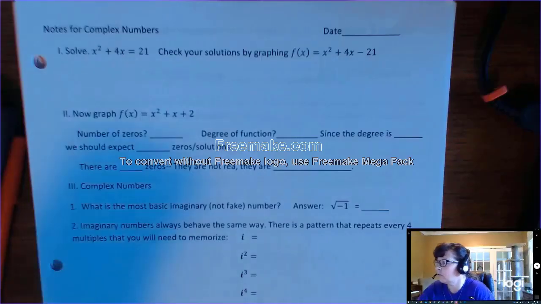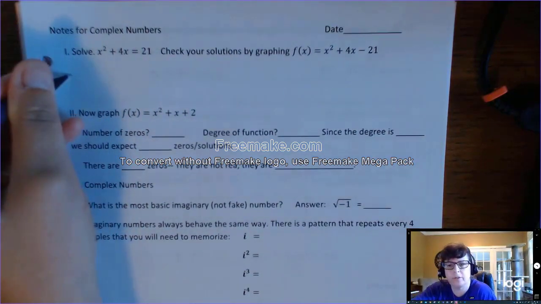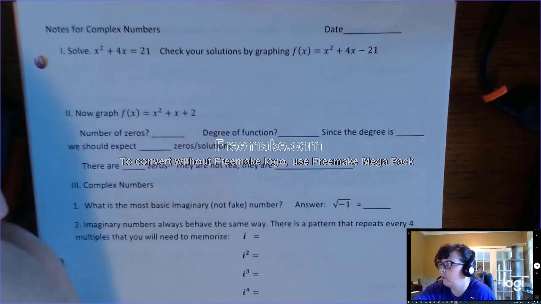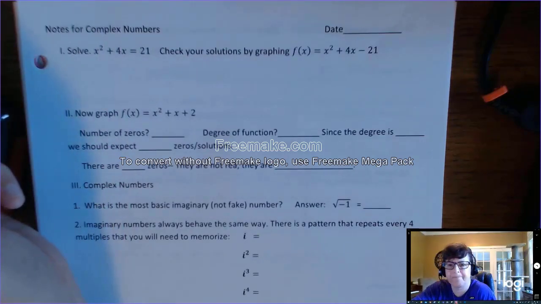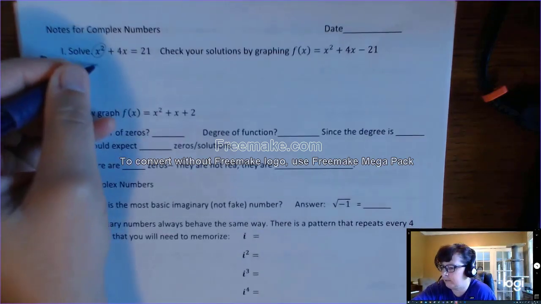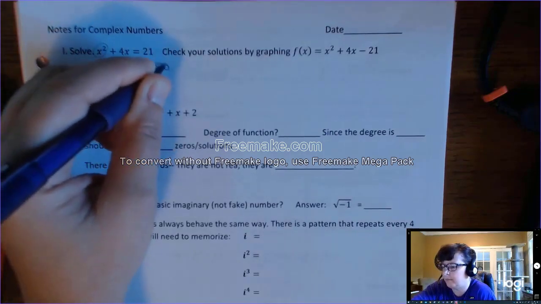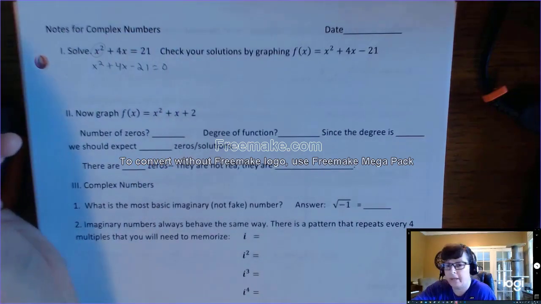This is the notes page for complex numbers, but we want to do a little review first. Do you remember how to solve x squared plus 4x equals 21? It's quadratic, so you have to set it equal to 0 100% of the time. Then we want to see if it factors.